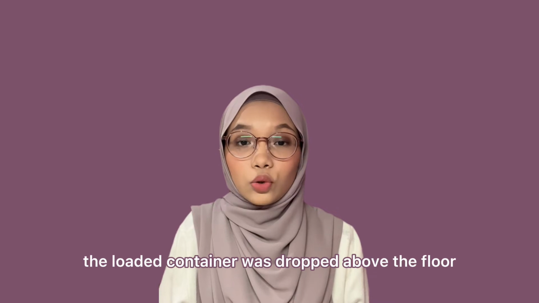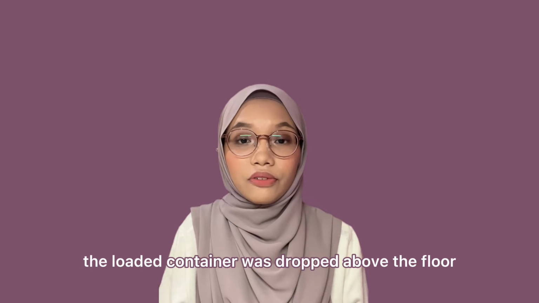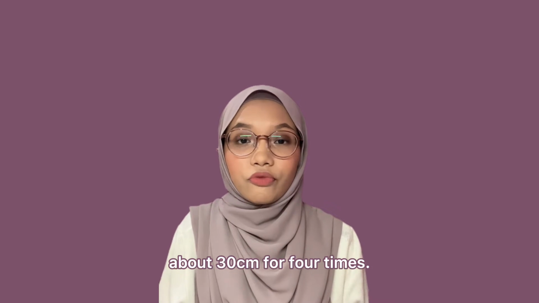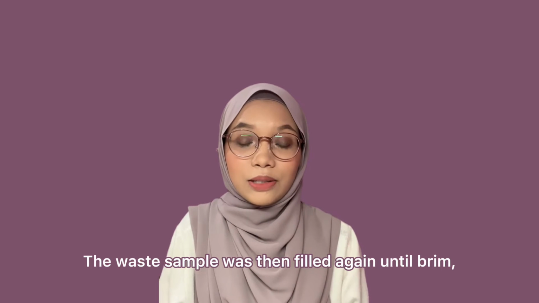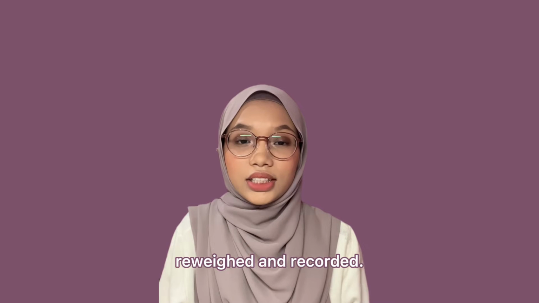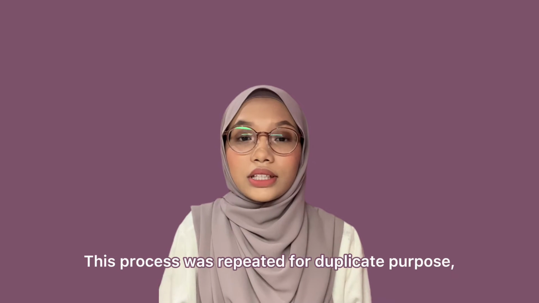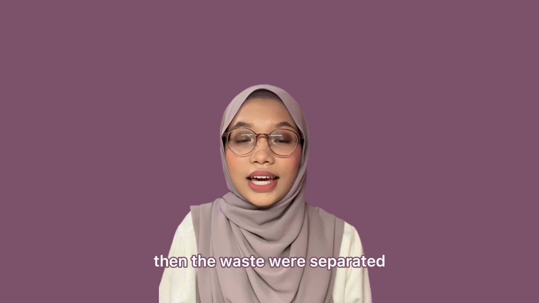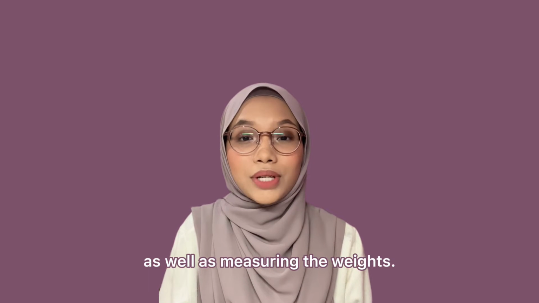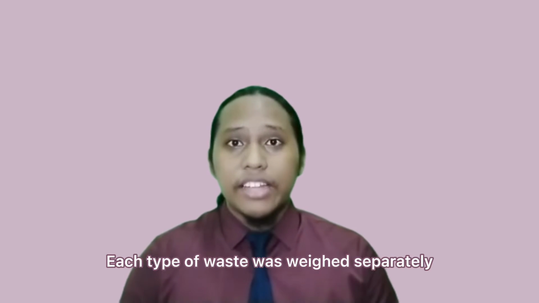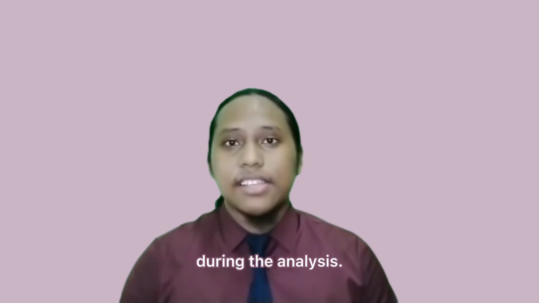After that, the loaded container was dropped above the floor about 30 cm for 4 times. The waste sample was then filled again until brim, reweighed and recorded. This process was repeated for duplicate purpose. Then, the waste was separated based on each type as well as measuring the waste. Each type of waste was weighed separately during the analysis.